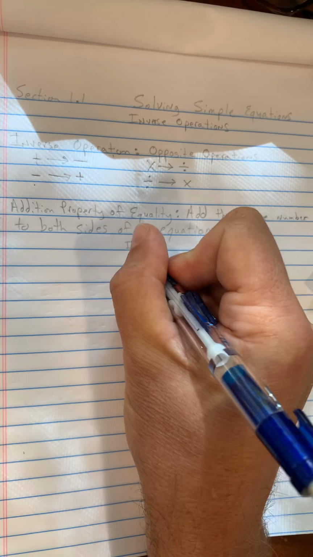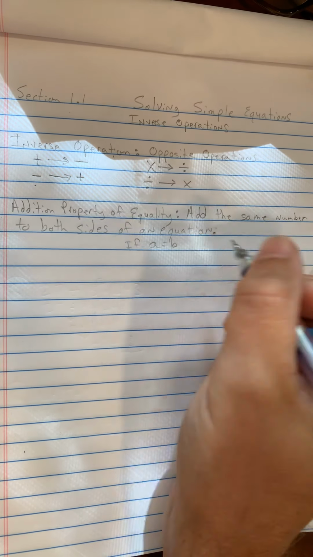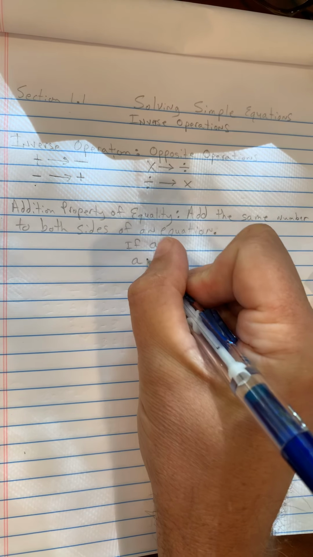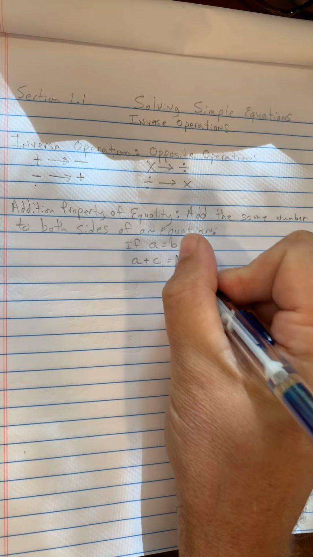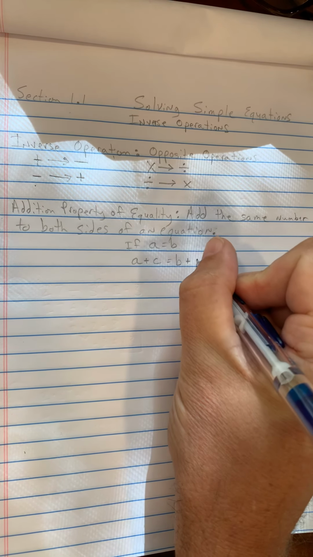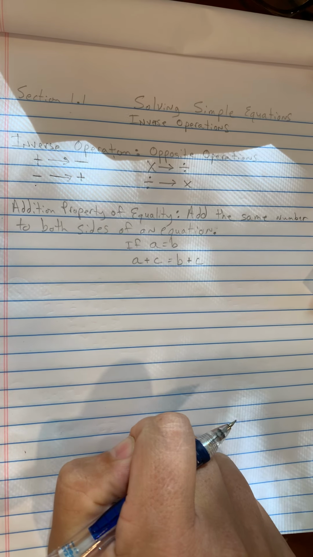Here's what it looks like algebraically. If A and B are the same, meaning I have the same on both sides, if I take A and I add C to it, and I add that same C to the other side, I have not changed the value of that equation.